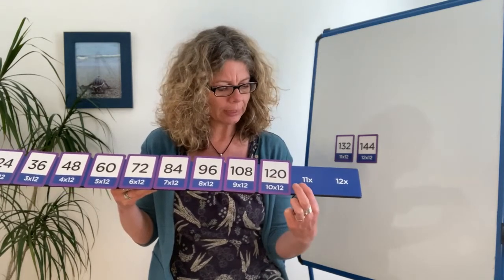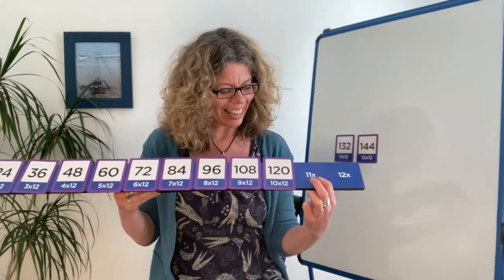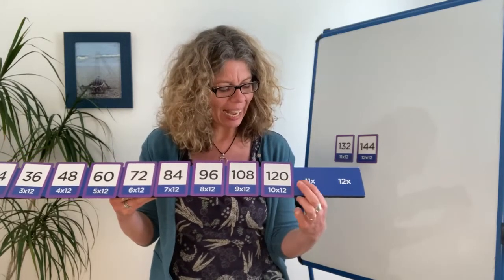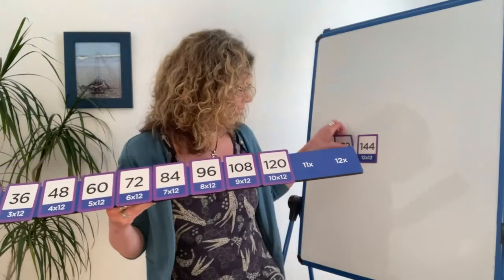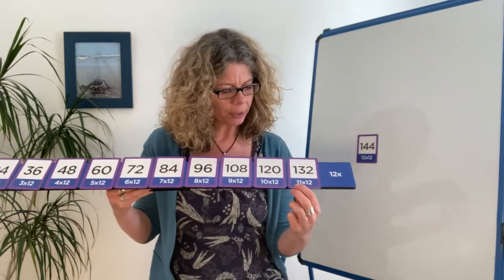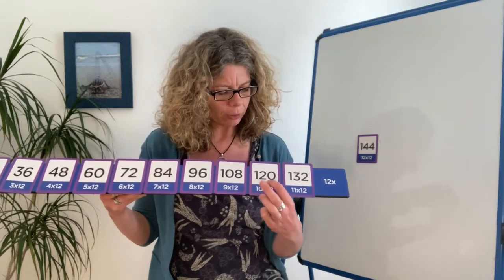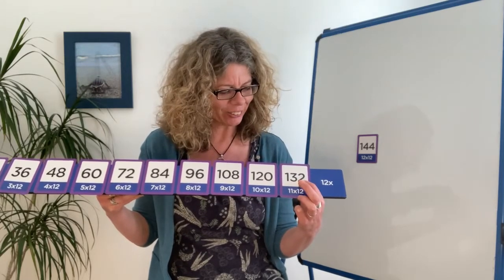So 120, 12 more, okay, so 120 add 12 more is 132, because we've got 11 lots of 12, so 10 lots of 12 are 120, so 11 lots of 12 are 120 plus 12 more, which is 132, and finally 12 times 12.